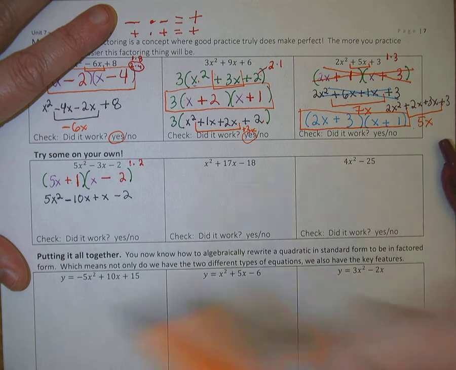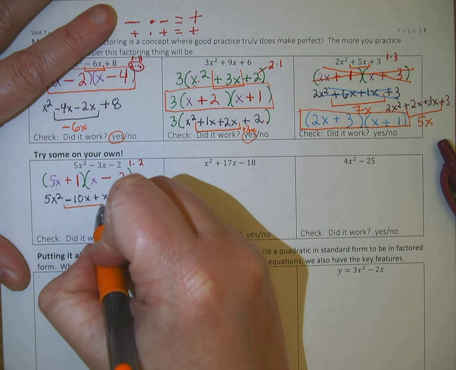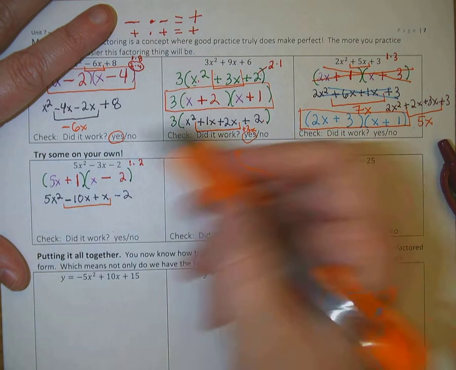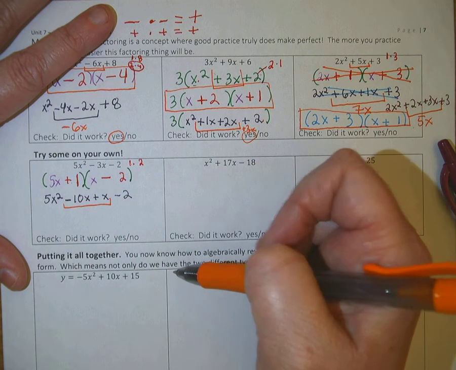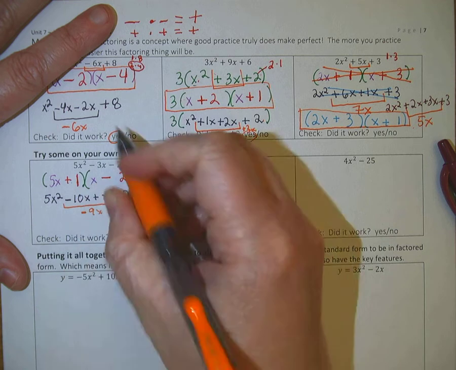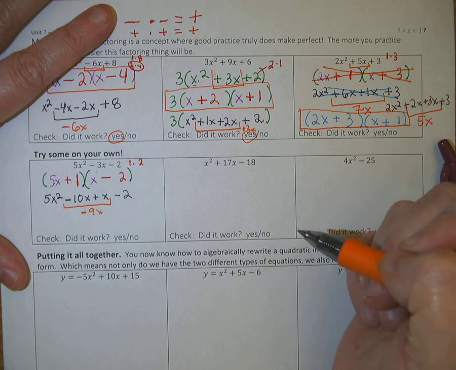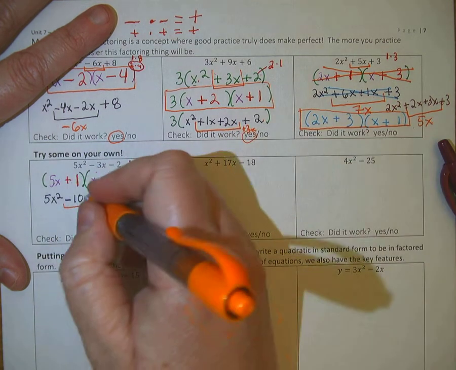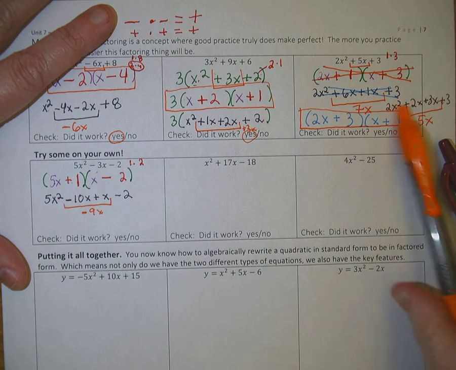So I check my inside terms. A negative 10x plus x gives me a negative 9x. Did that give me anything close to my 3x? No. So that means I want to try changing my numbers around.